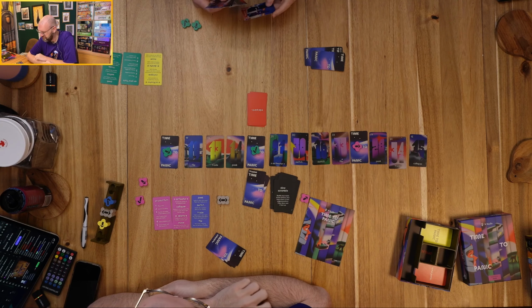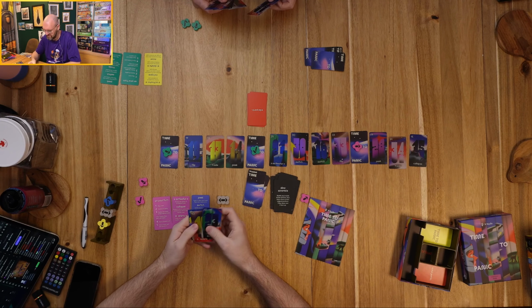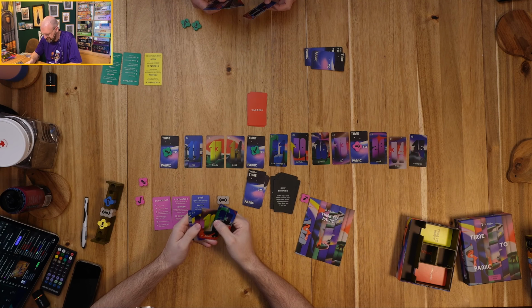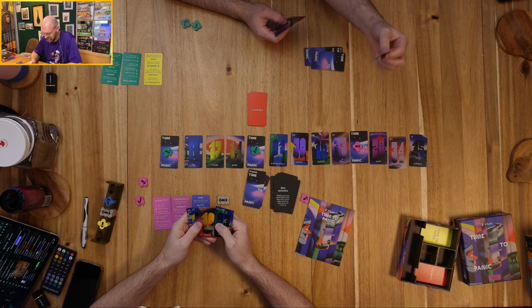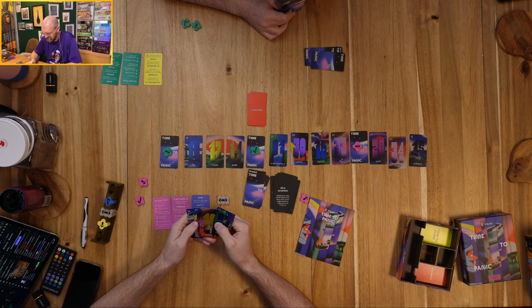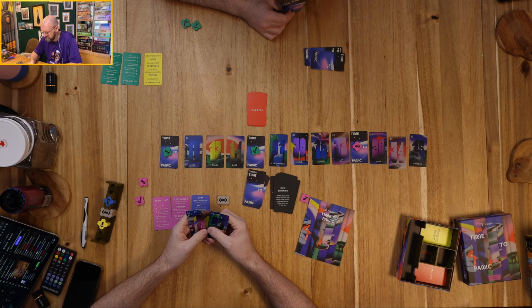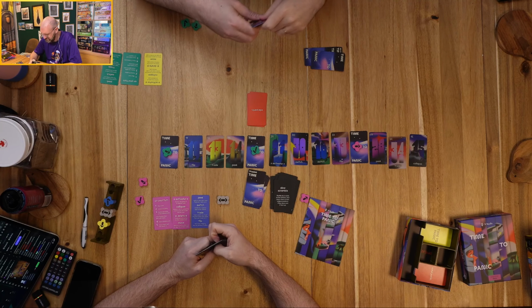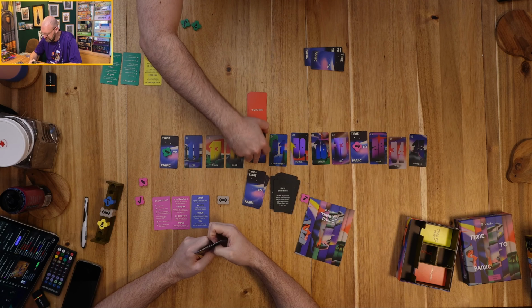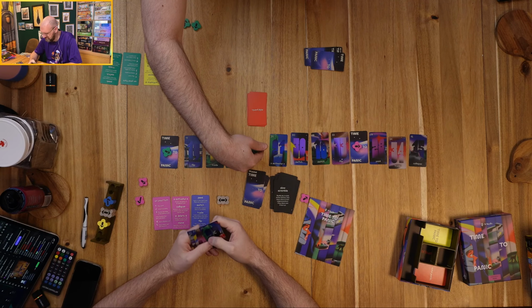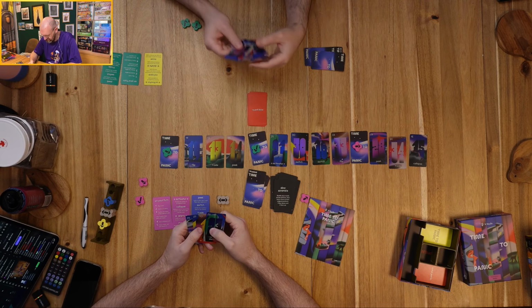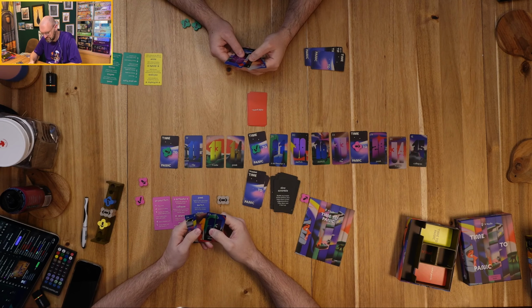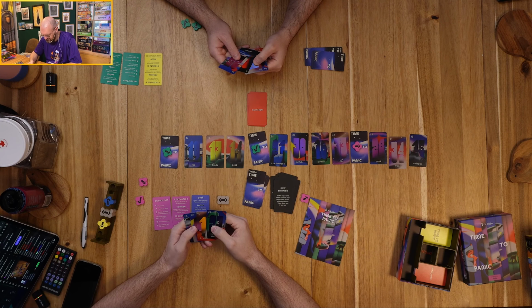I hate my cards. I hate them. Yeah, mine are pretty crap. Can I fix this in any way? You know what? I know what this is. I can look at this. Yeah. Nope. Excuse me, dummy.